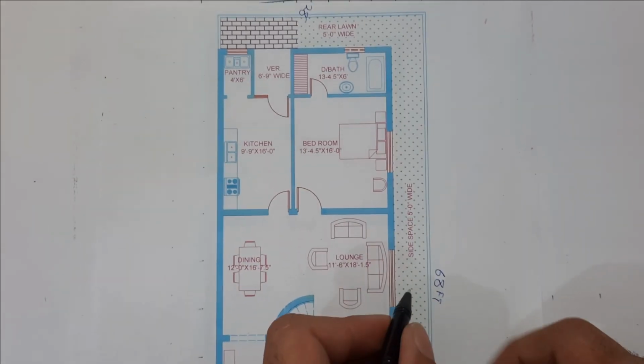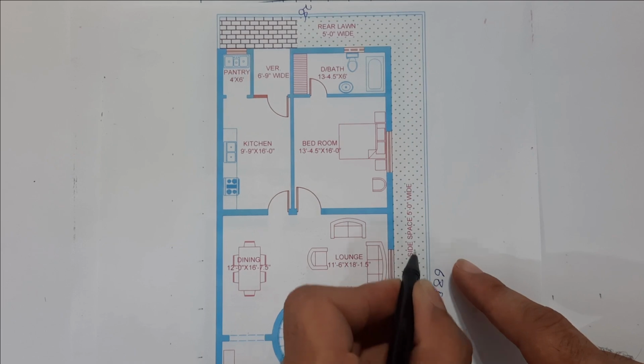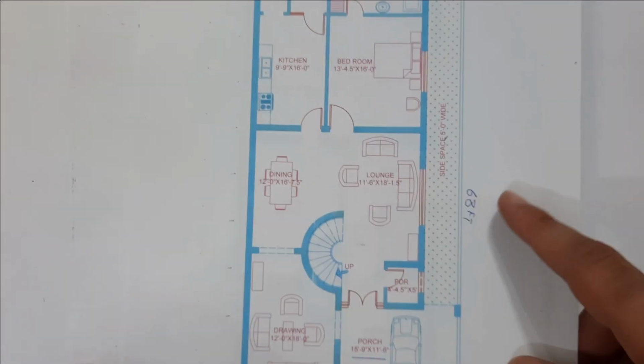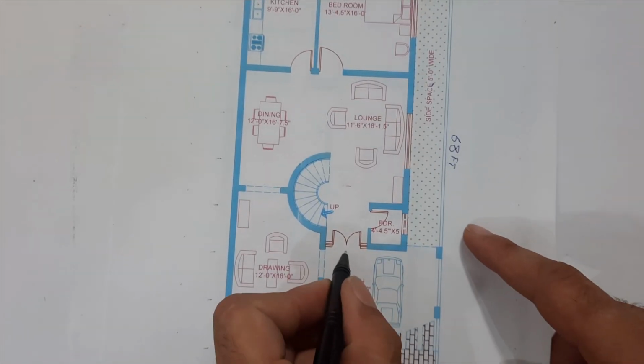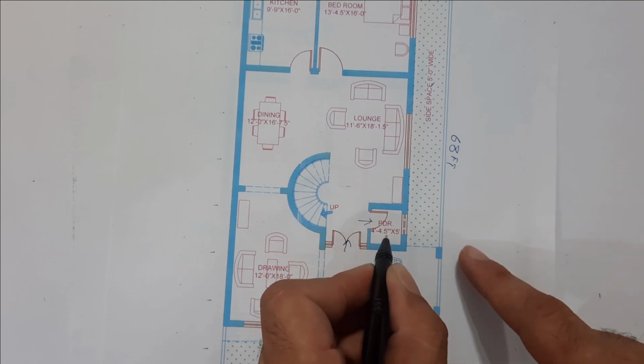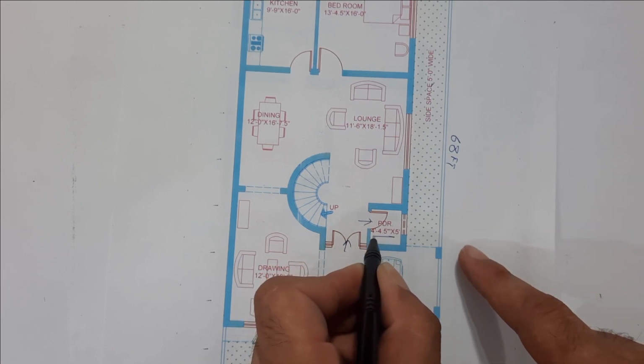Guys, you can see two sides are open. This is an open gallery, which width is 5 feet, back side is 8 feet. Okay, you can see clearly. Here this is the main entrance. When you enter by this main entrance, the first one you can see is the powder room, size is 4 feet 4.5 inches by 5 feet.